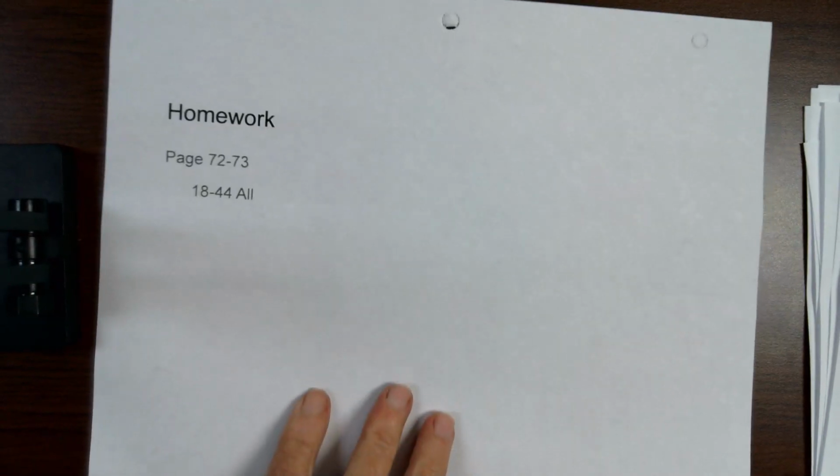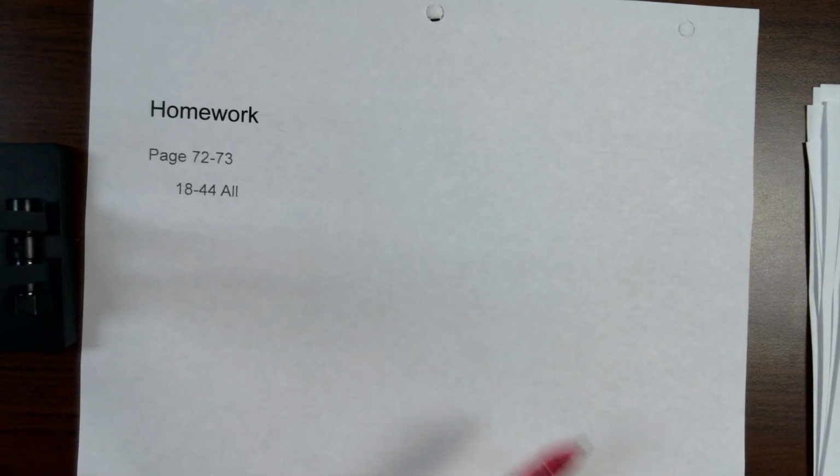All right, your homework on this is page 72 through 73, 18 through 44 all.